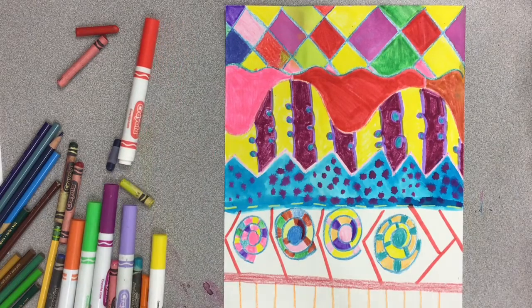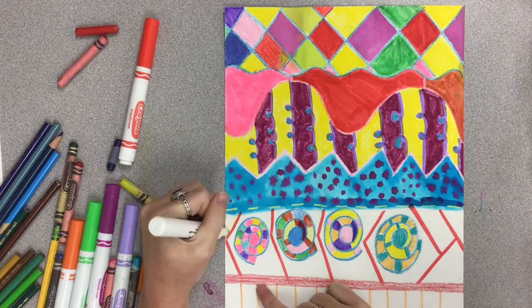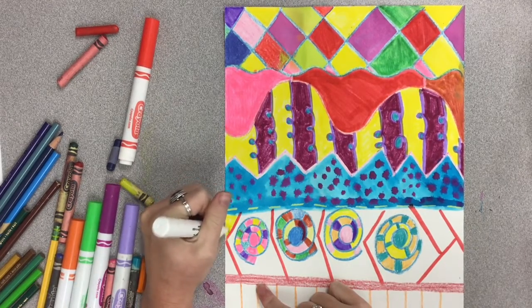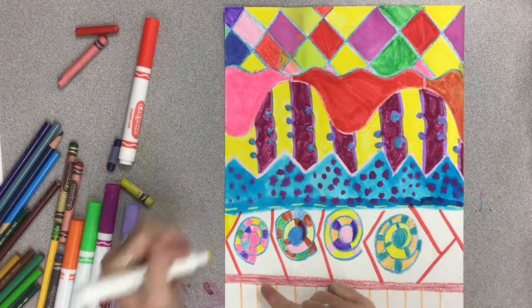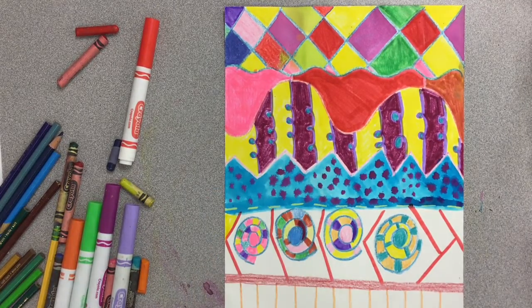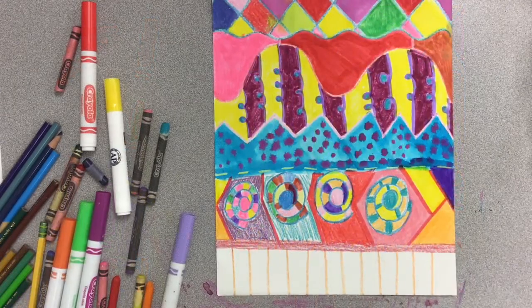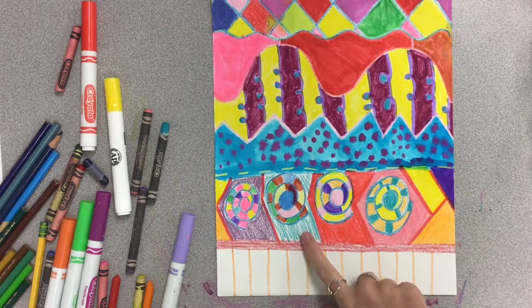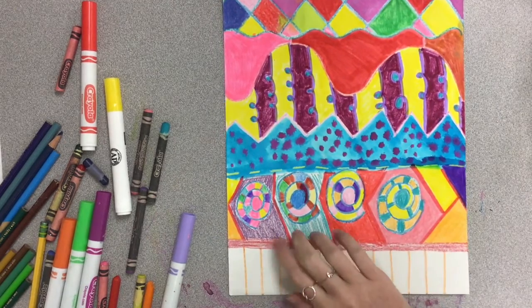So I broke it up into different shapes, and now I'm going to go in and I'm going to color them in nice and neatly, just like I have before. So I'm going to go through and we're going to color it in at the same time. Okay, so I colored it in, but I started getting a little messy in some areas.